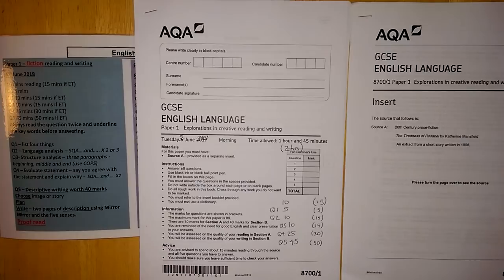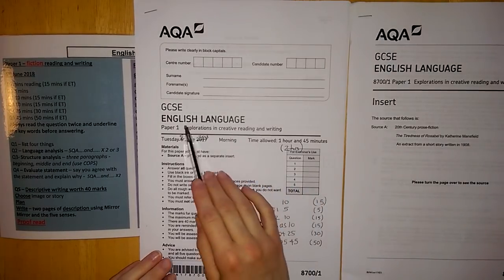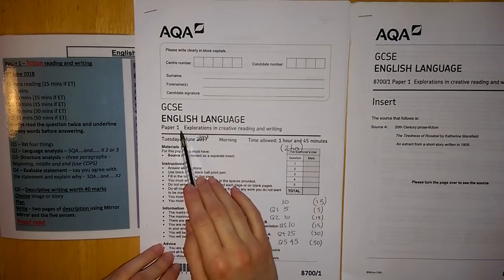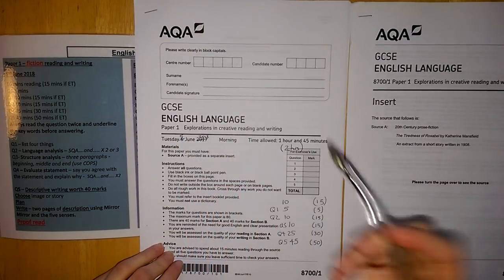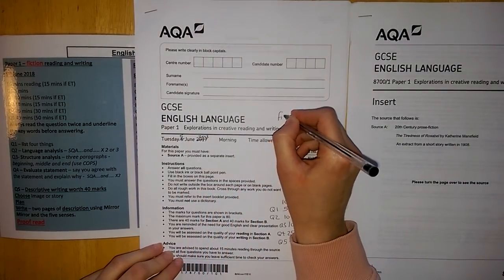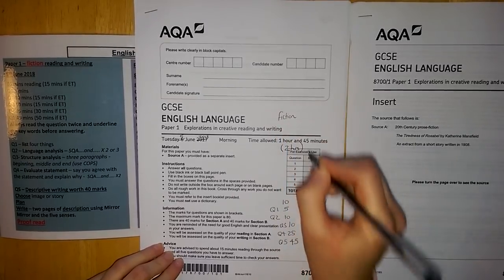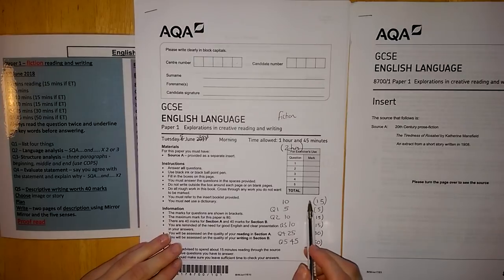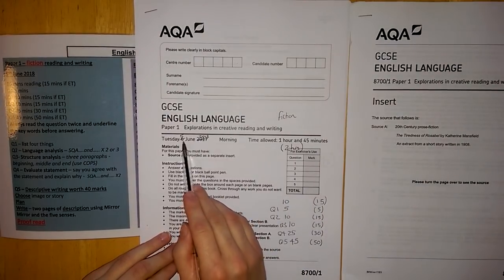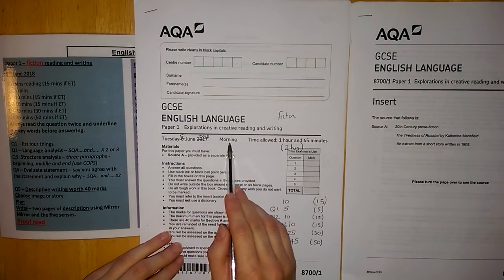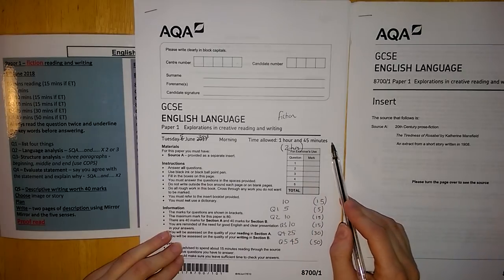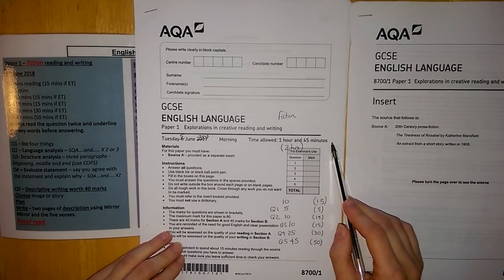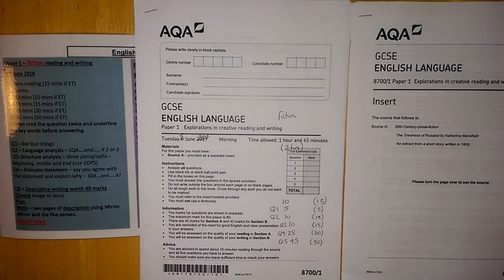The third paper you will sit, this one will be after the May half term, will be GCSE English Language Paper 1, Explorations in Creative Reading and Writing. So this is the fiction paper where you read a piece of fiction and then you write your own piece of fiction as well. The exam date for this will be the 5th of June 2018, it will be in the morning. And most of you will have 1 hour 45 minutes to complete the exam. If you have extra time, that will be just over 2 hours.